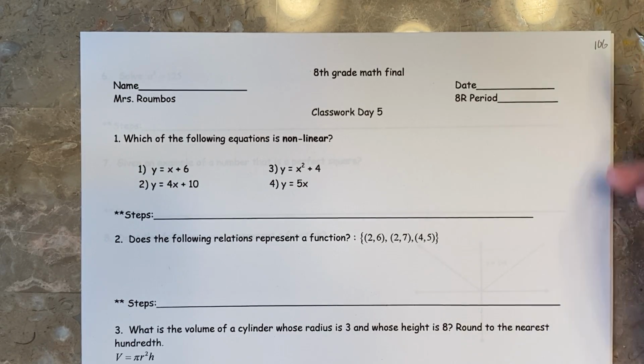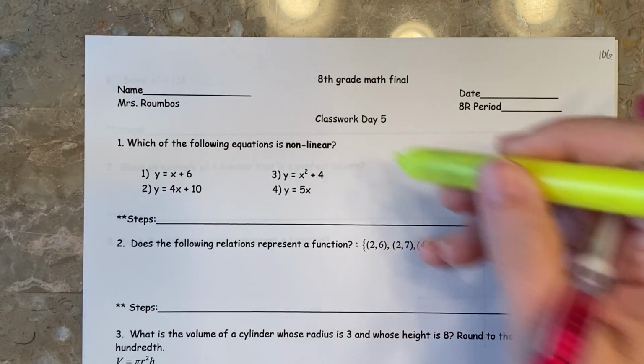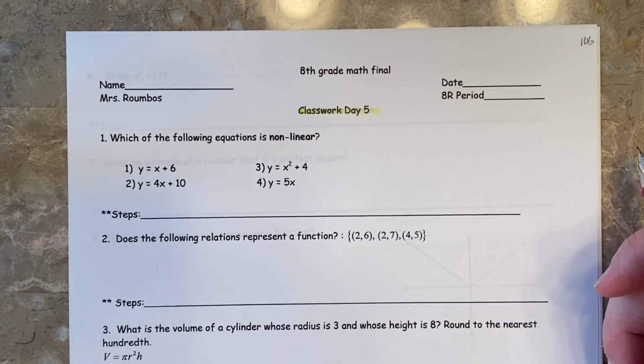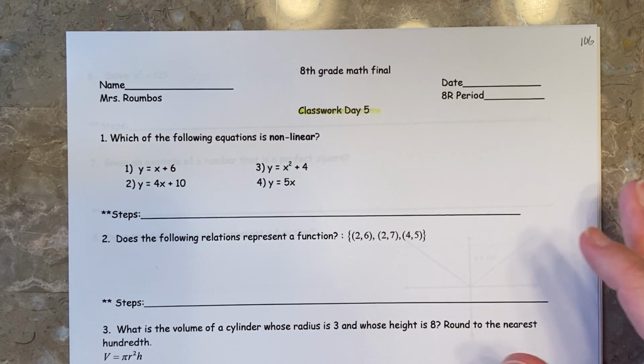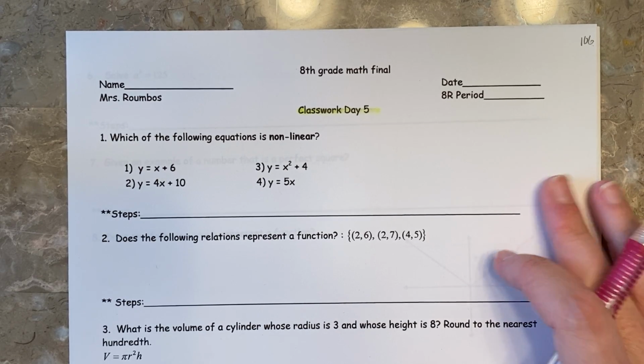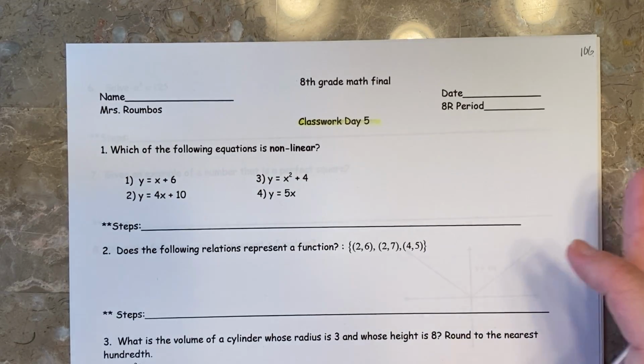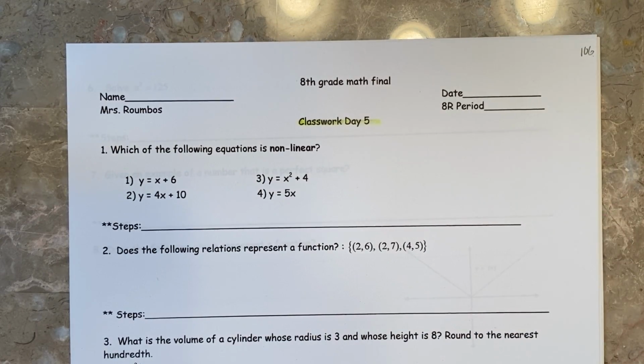This is a video to go over day 106, which is going to be our classwork day 5 for our final. So hopefully you've been okay with the first 4 days and this day won't be as bad to remember. All this is found on my website. You can do everything on Loosely if you don't have to print anything out. If you can't, that is not a big deal at all.